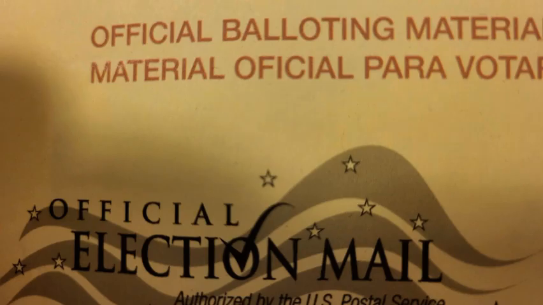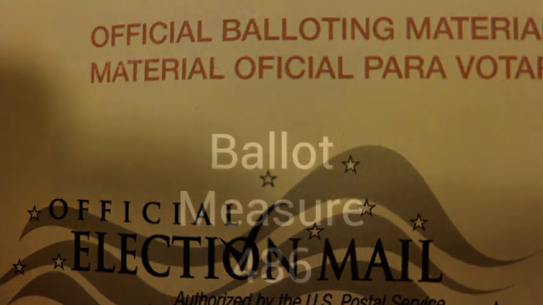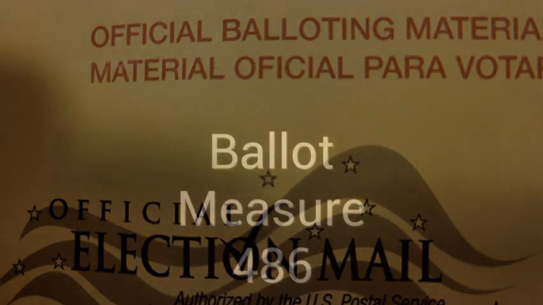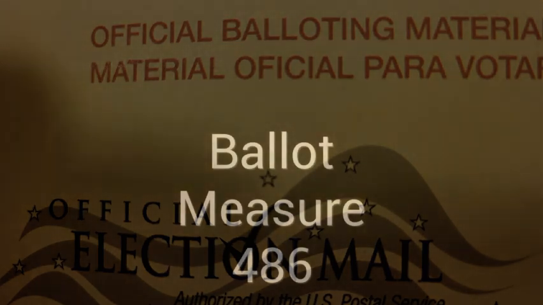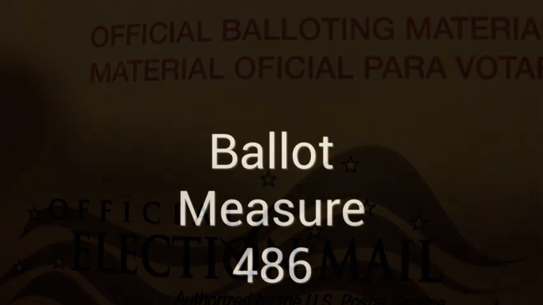For example, ballot measure 486 in Arizona in the upcoming November 2024 election aims to adjust the expenditure limit for community college districts. If approved, it would allow districts to spend more without increasing taxes, providing them with greater financial flexibility to meet needs. How are community colleges structured internally?